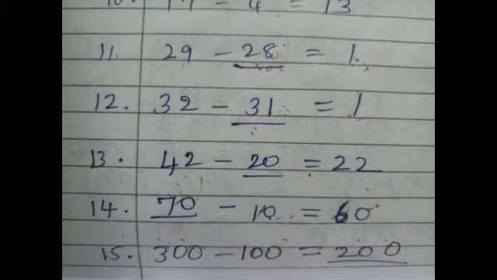So up to the 15th question, we have the properties of subtraction. Let me recall once again. Whenever we are subtracting the same number, we are going to get 0 as the answer. Whenever we are subtracting 1 from a number, we are going to get the predecessor of the number. When we are subtracting 0 from any number, the same number is going to be the answer.